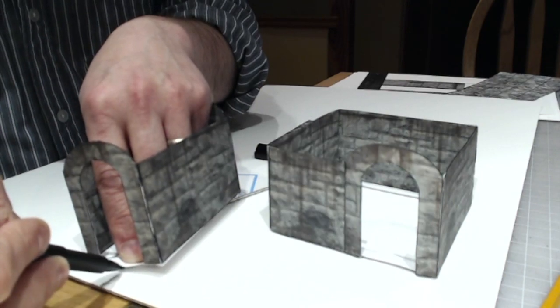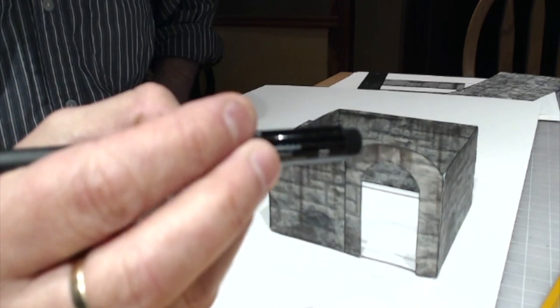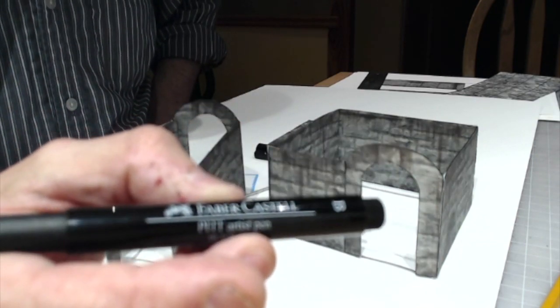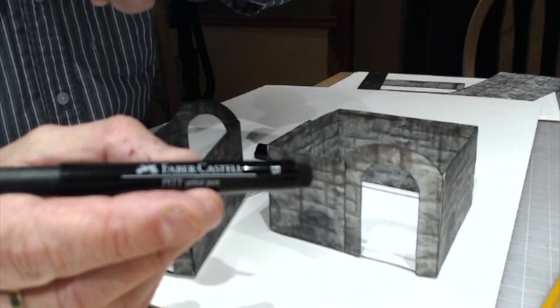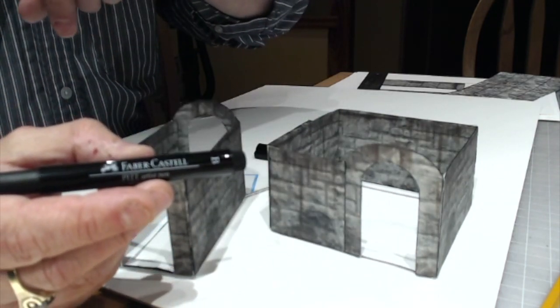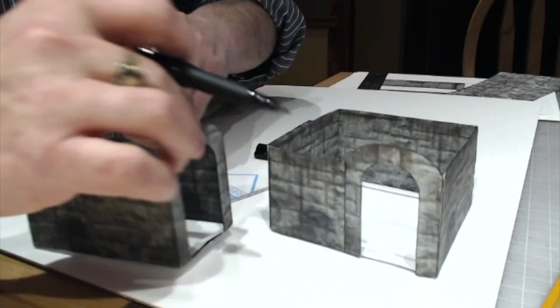I like to use the Faber-Castell pens. I find that they're quite handy. They're out of focus, but there it is. Let me see if I can get it in focus. I'm still learning how to use this camera, of course.